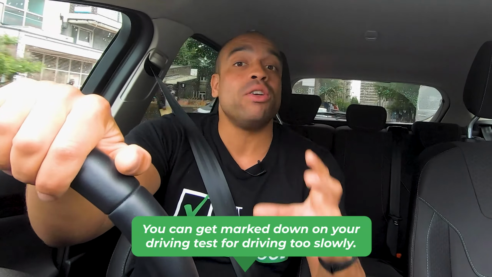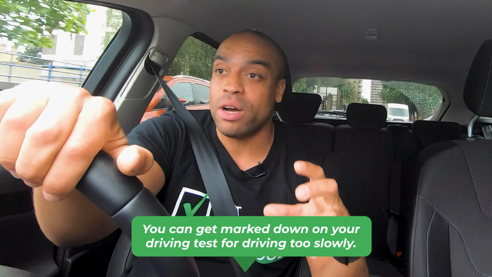So if I force someone into making an overtake to do the appropriate speed, not only is that going to affect your driving test because they will mark you down for going too slowly as well as too fast, it's also going to put us both in a dangerous situation, which we don't want. So driving too slowly is as bad as driving too fast. Imagine if everybody drove really slowly all the time. Imagine how much more traffic we would have.